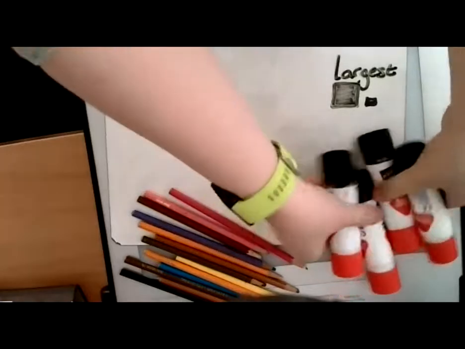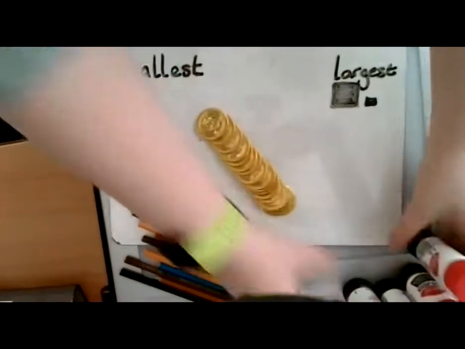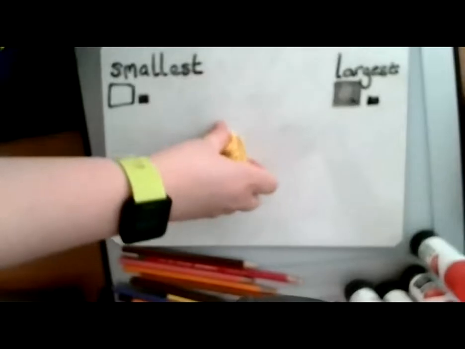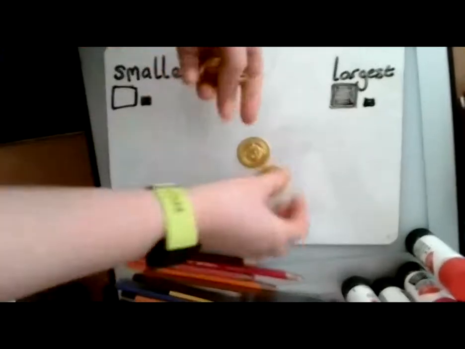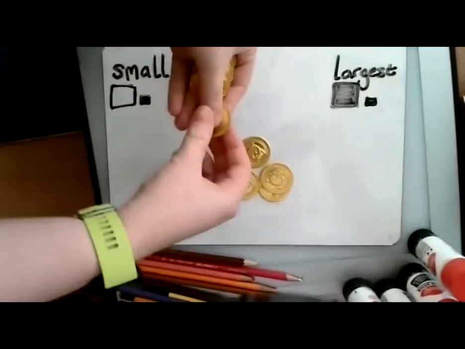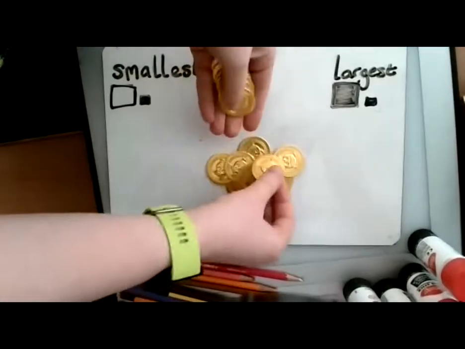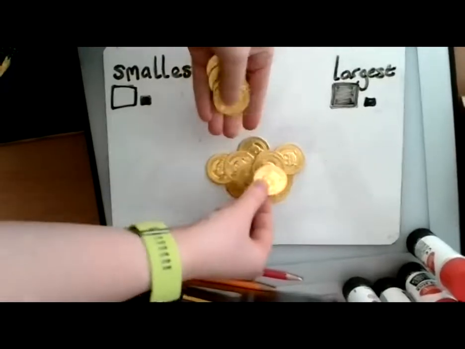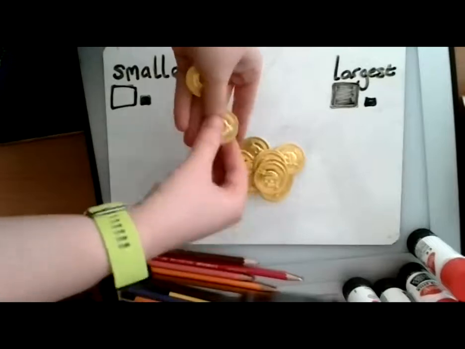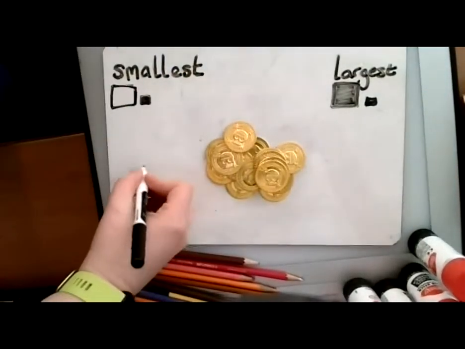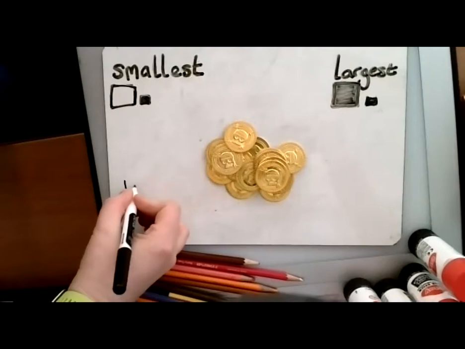So firstly, in my first group, I'm going to look at my gold coins. How many gold coins do I have? Let's have a look. I'm going to count them. So I've got 1, 2, 3, 4, 5, 6, 7, 8, 9, 10, 11, 12, 13, 14, 15, 16, 17. So I have 17 gold coins. I'm going to write 17 down here.